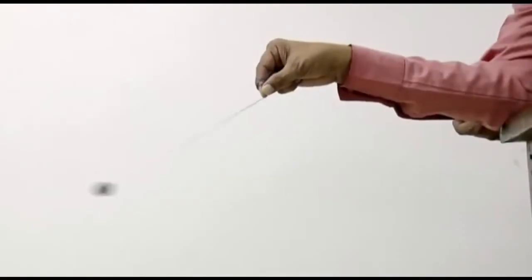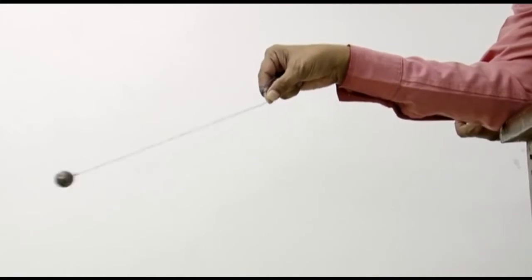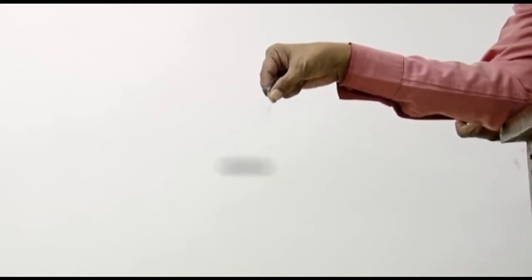So, I am rotating it as a conical pendulum. The ball is going in a horizontal circle, the thread is going on the surface of a cone, and you can take some semi-vertical angle theta of this cone.